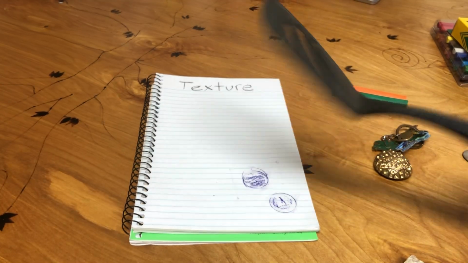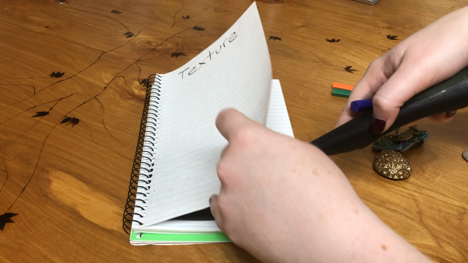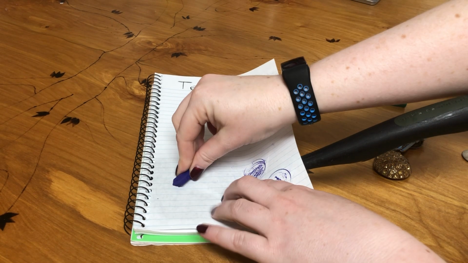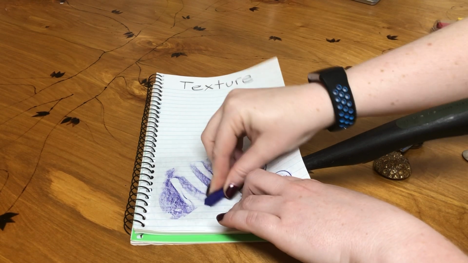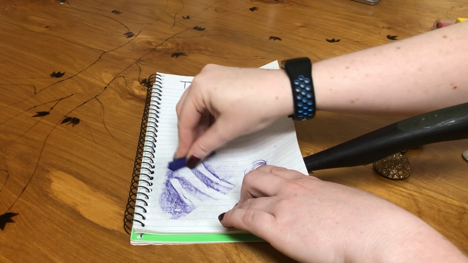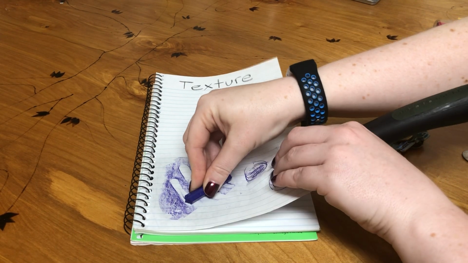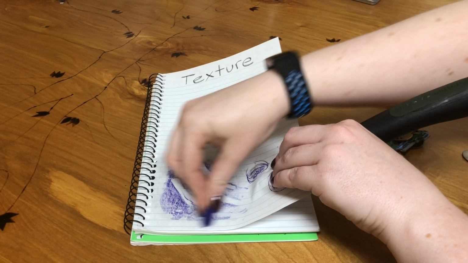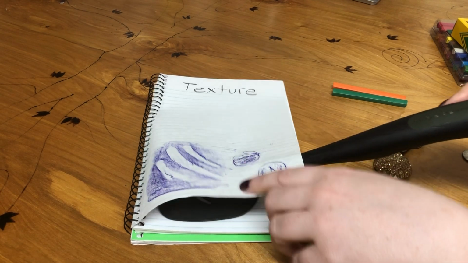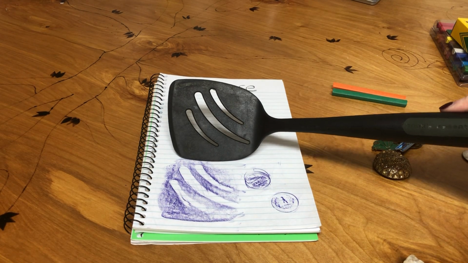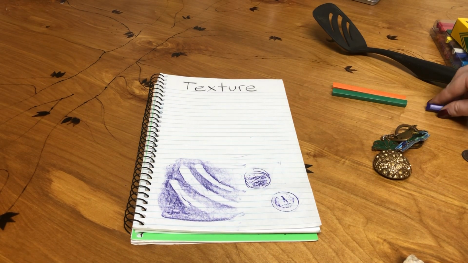I'm really curious what the spatula will look like. So I'm going to stick it under there. And then I'm going to rub with my color stick, or you could be using a marker or a crayon. And you can see I created the texture of the spatula on my paper. That's pretty cool. I'm going to change to green now.